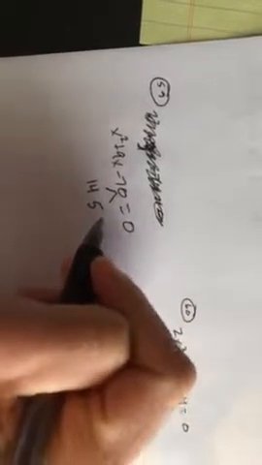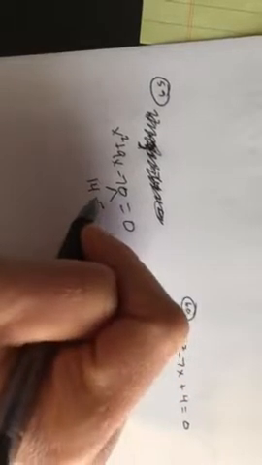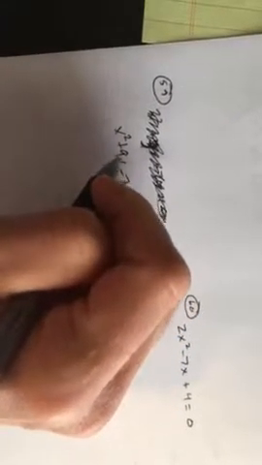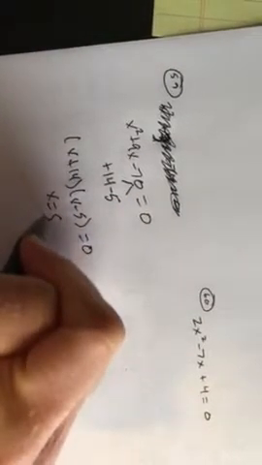70 is a hard number to think of multiples. You're probably thinking of 10 and 7, which I thought I wanted initially. But also 14 and 5. If a number ends with a 0, it can be divisible by 5. Those two numbers, because it's negative, differ by 9. The middle term is positive, so 14 is positive, 5 is negative. You're going to have x plus 14, x minus 5 is 0. Cover-up method tells you x is 5, x is negative 14.